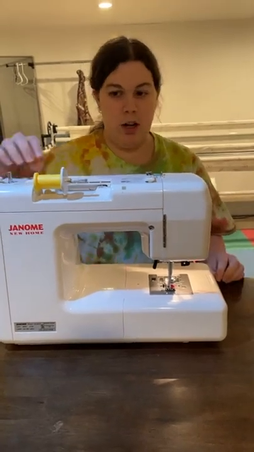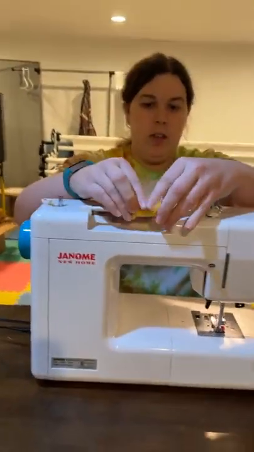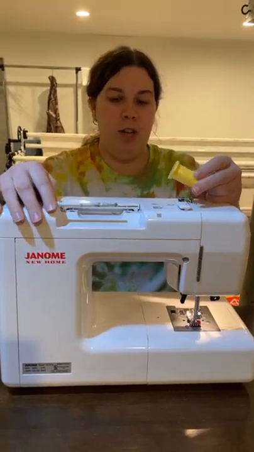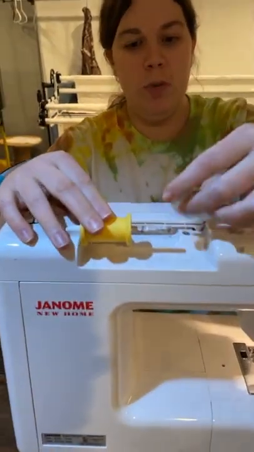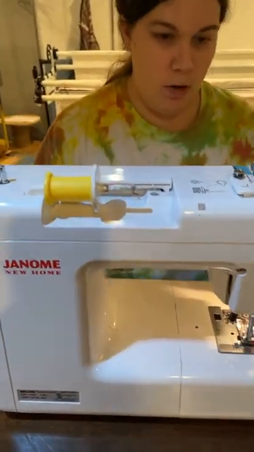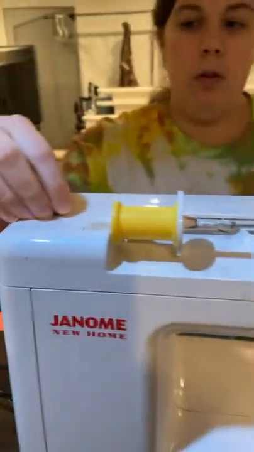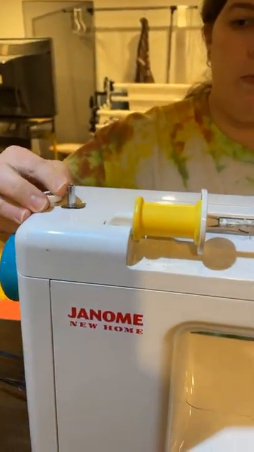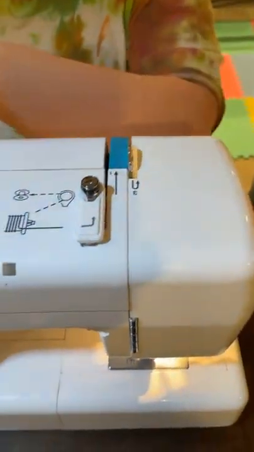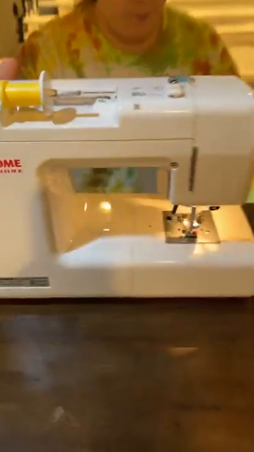So first I'll start with the spool holder. It's usually on top of your machine, and you just put the spool on and it'll hold it. And the bobbin winder, you usually put your bobbin over here and you just move it over and you run your thread through this little groove here and it'll wind your bobbin.